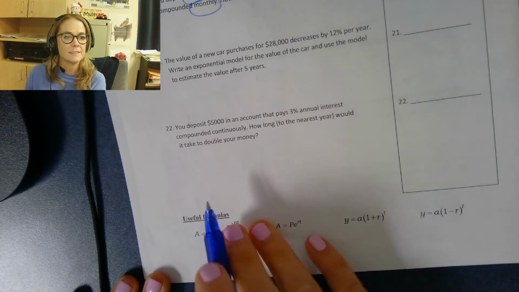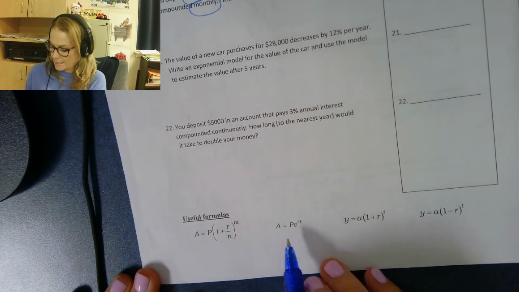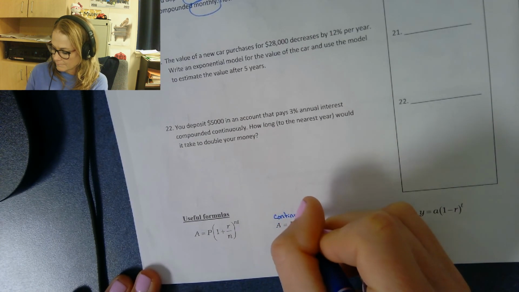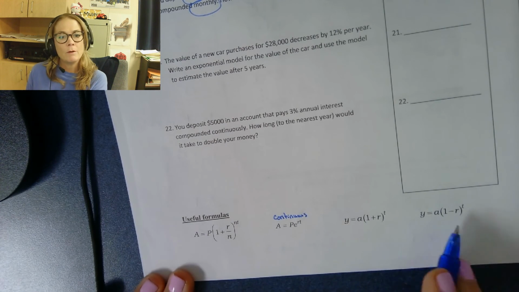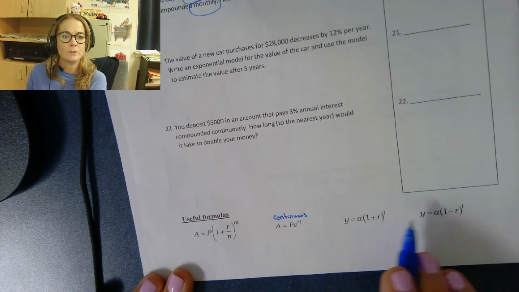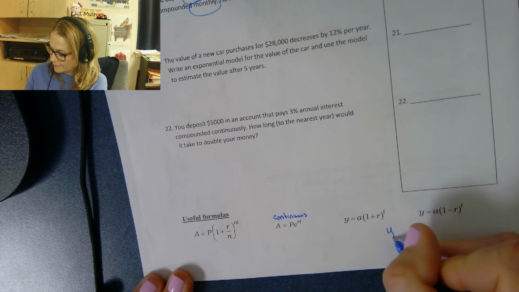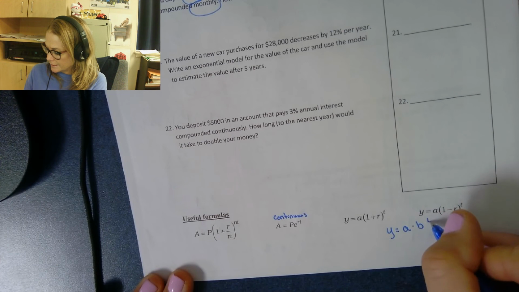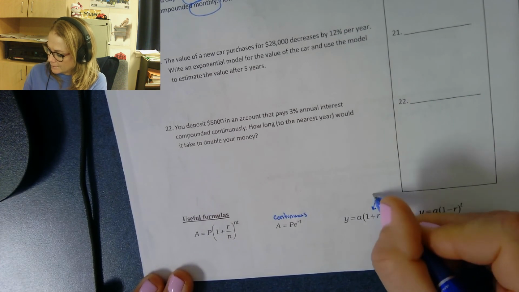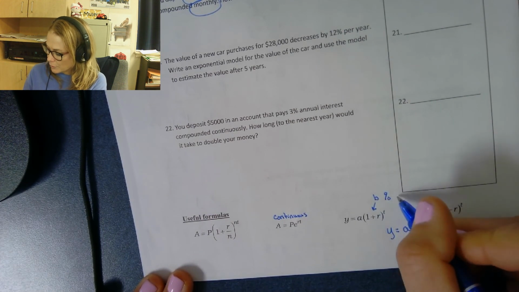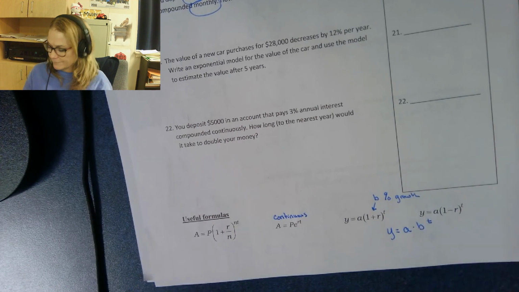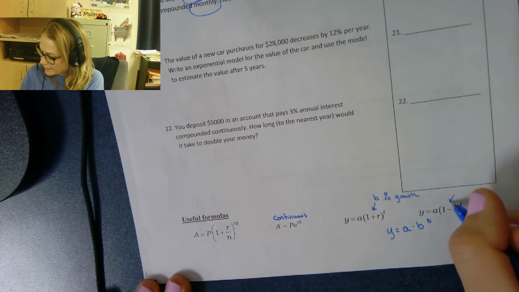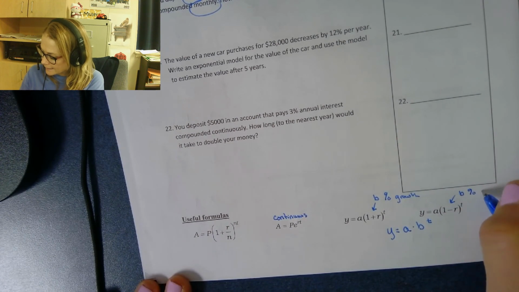So on the test you will see this formula, okay? And so this is for compounding. This one is for continuous compounding. And then you won't see these two on the test. Instead, you'll see the general form of this, which is A times B to the T, okay? Because this is just B with a percent growth, right? You just take, like if it's a 5% growth, you just say 1.05. And this right here is B if you have a percent decay or decline.